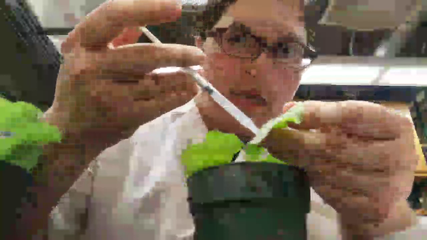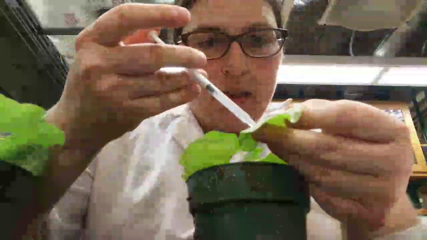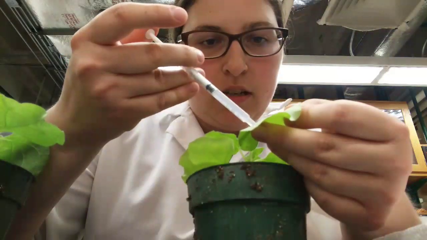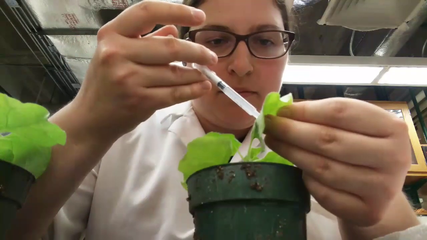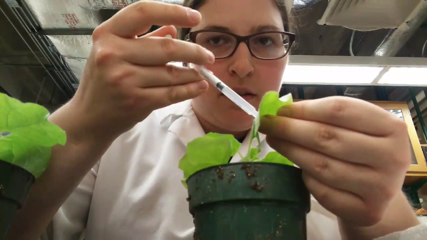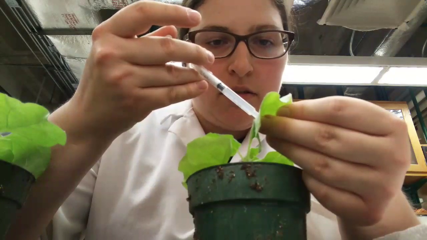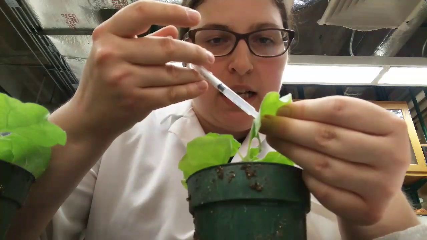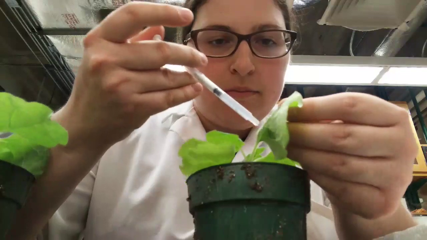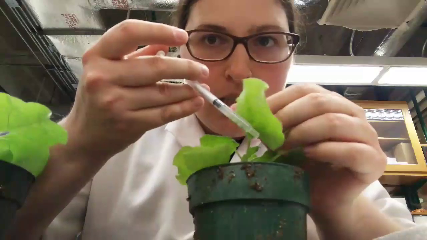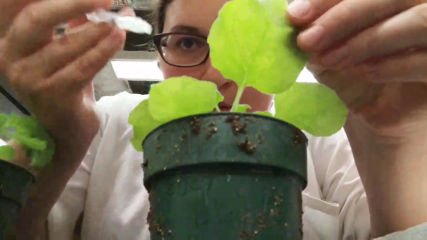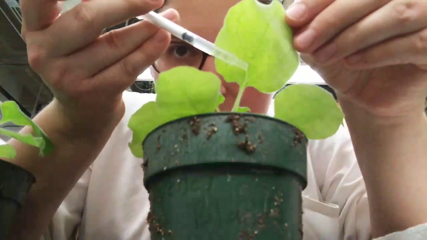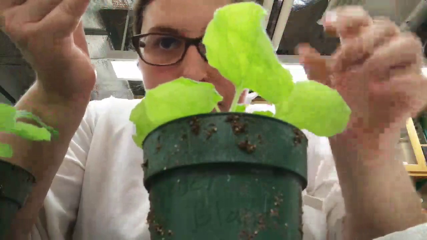Okay? So what I do is I put it like that. And then I just very gently push the liquid in. So I use just a little bit of pressure with my finger on the back side of it. And so now you can see here that liquid, sort of a different color in the leaf.